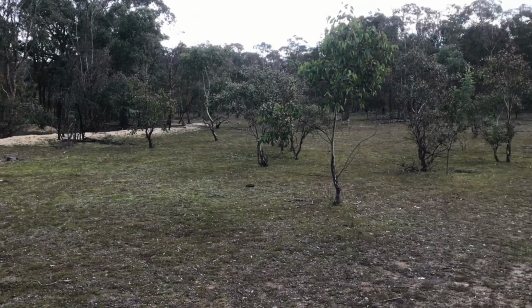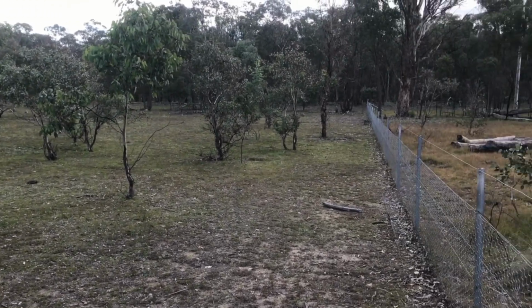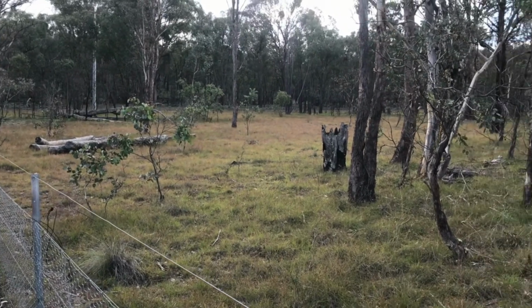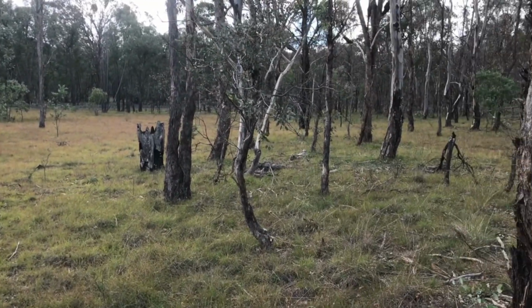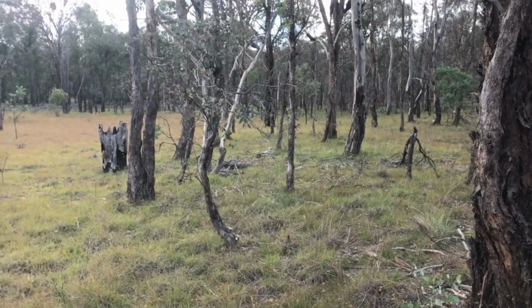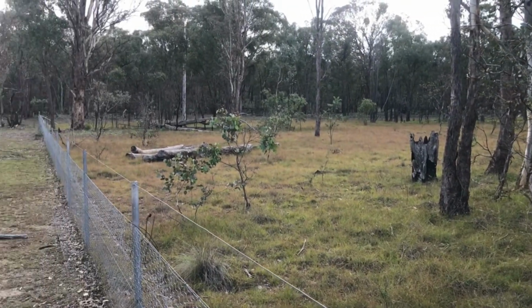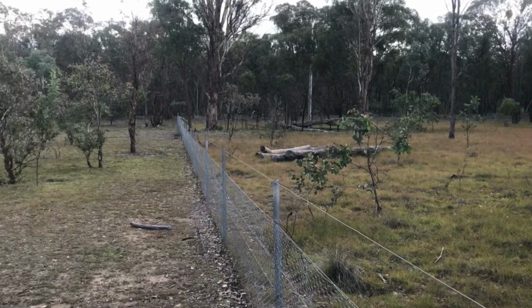The exclusion zone that I'm standing next to now is designed to keep out bettongs. Bettongs haven't been found in this area in over 100 years. They've been locally extinct. They've been brought back to Mulligan's Flat, but we really need to know the impact they have on the greater ecosystem.